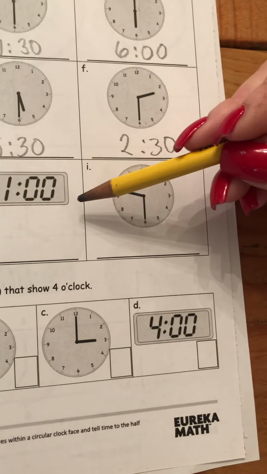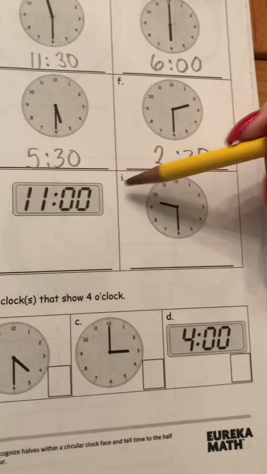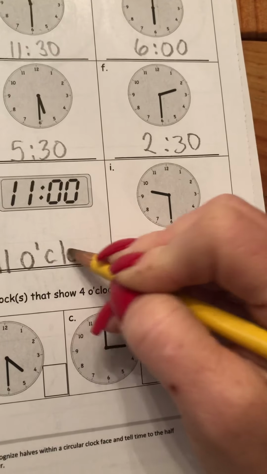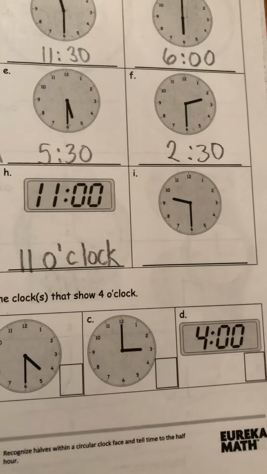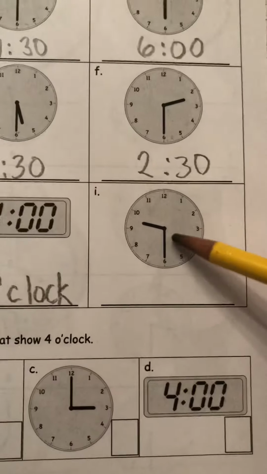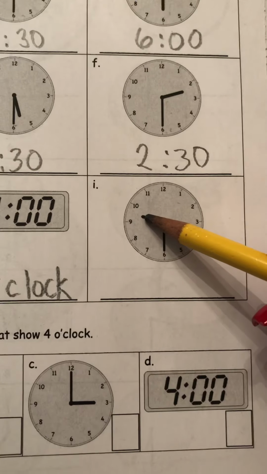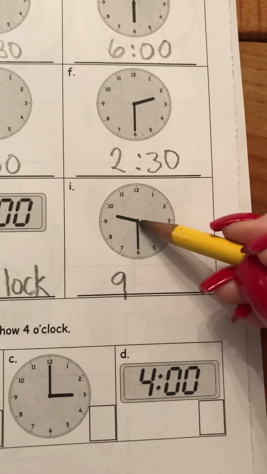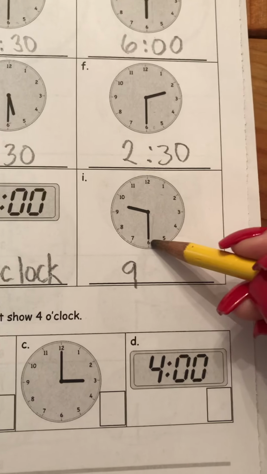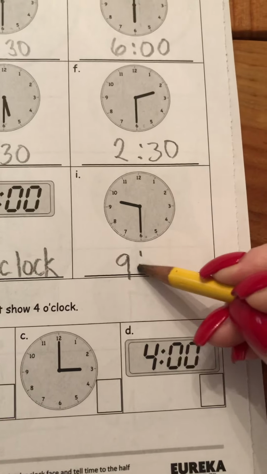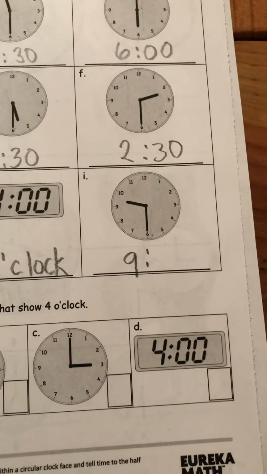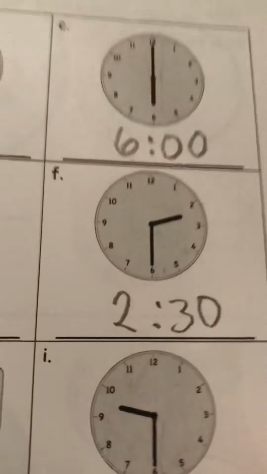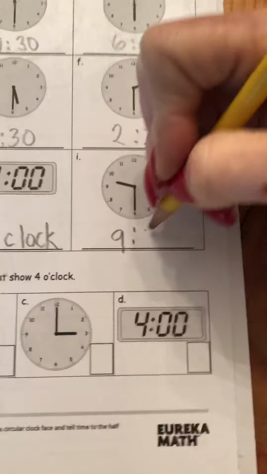Write the time on the line under the clock. This says 11 o'clock, so we're going to write 11 o'clock. And the next one has the short hand at a little past the 9, so let's write a 9, and the long hand or the minute hand is pointing at the 6. What does that tell us? Is it 00 or 30? Hope everyone said 30.